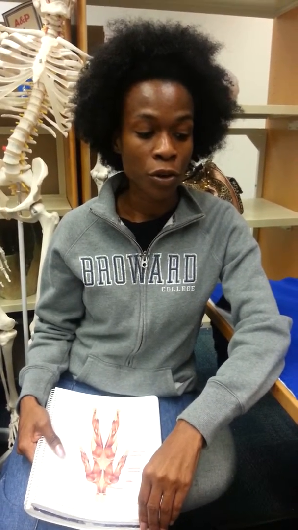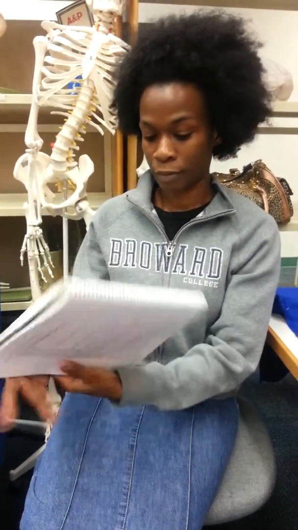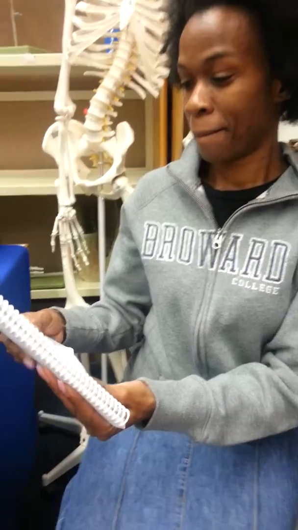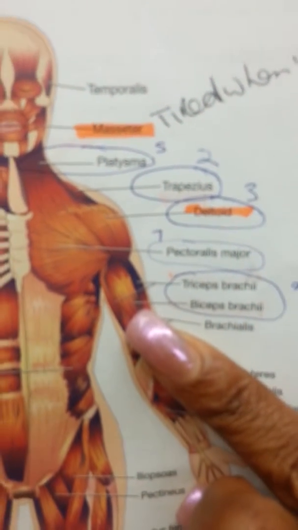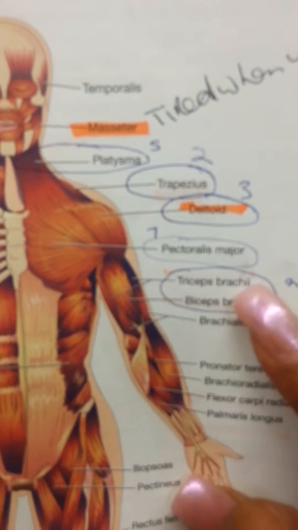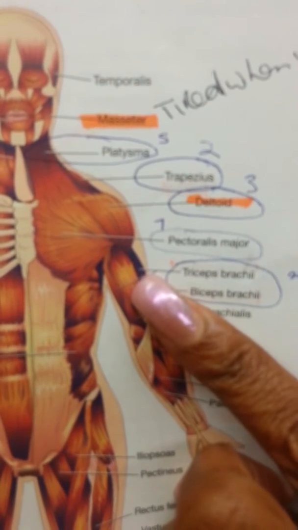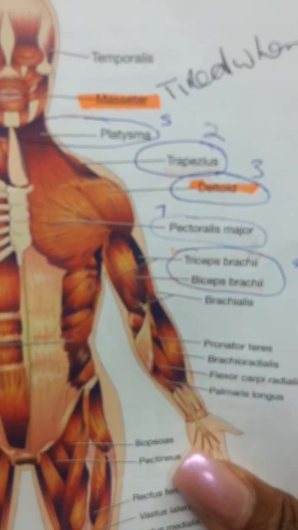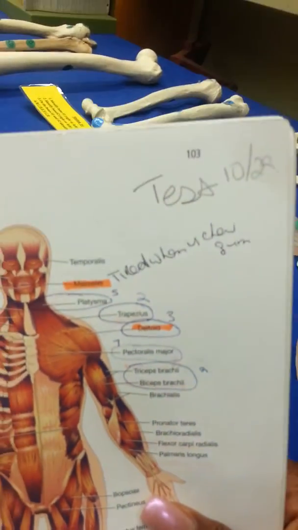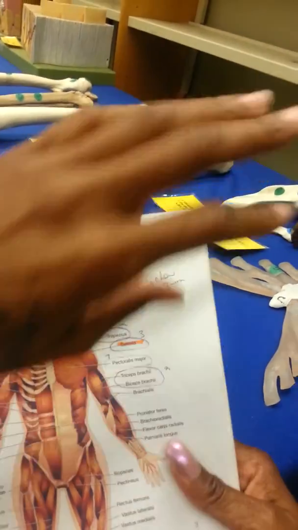Examples of such are your biceps brachii, which has 2 origins, your triceps brachii, which has 3 separate points of origin, and then your quadriceps.